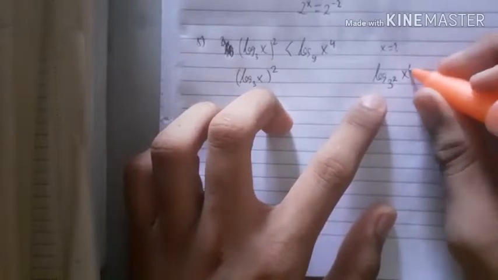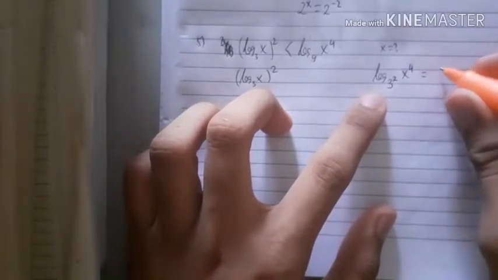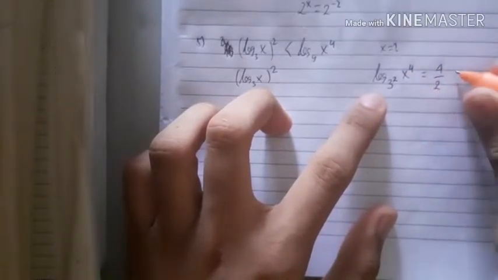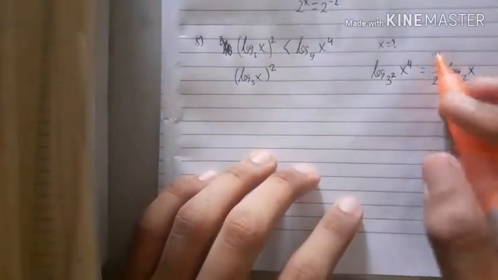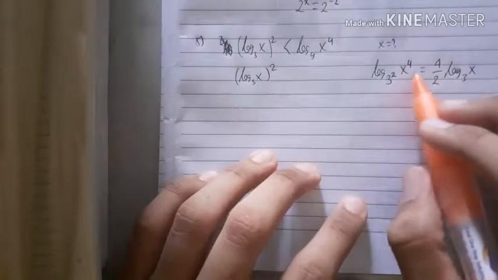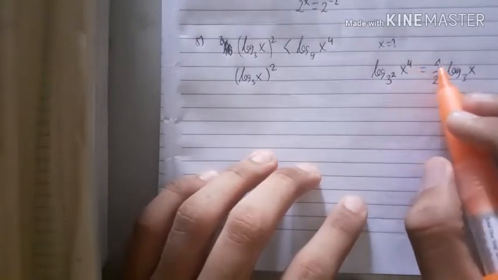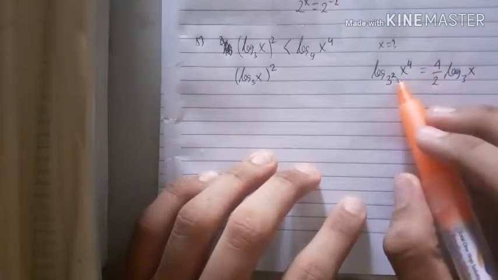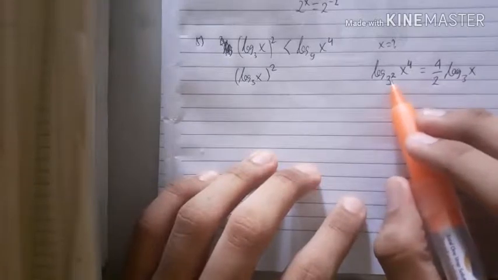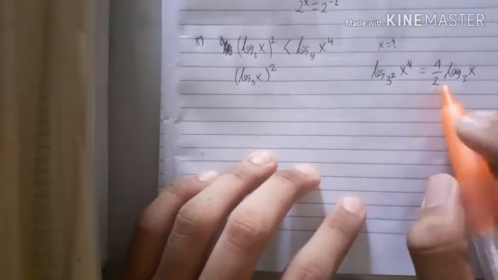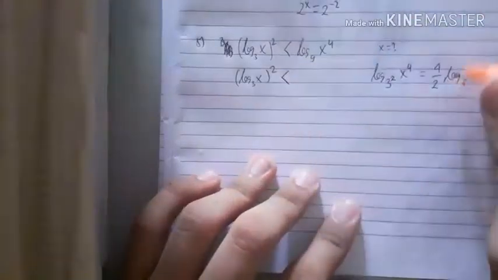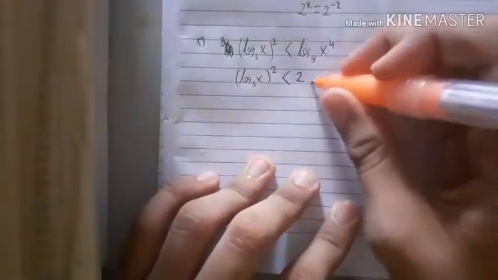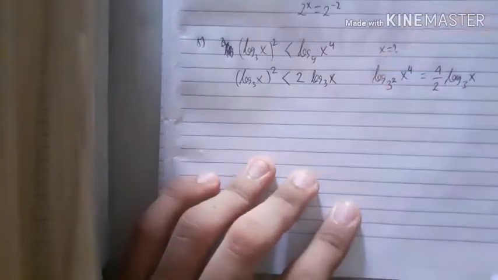And x to the power of 4 is equal to 4 over 2 logarithm with base 3 of x. So the exponent in here is above, and the exponent in the base of the logarithm is in the denominator. So it turns out to be this form. So this is less than 2 logarithm with base 3 of x.